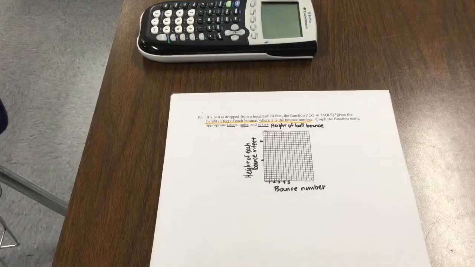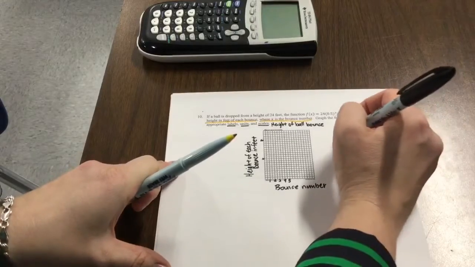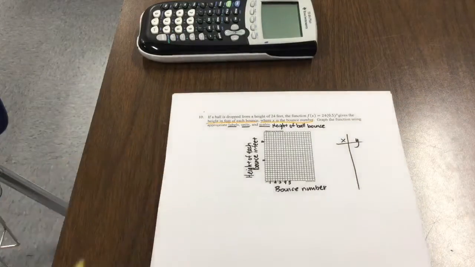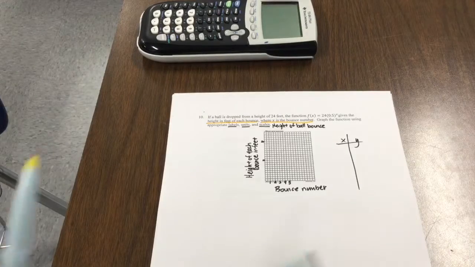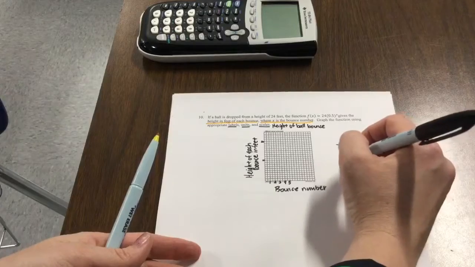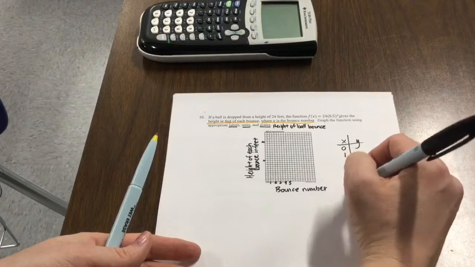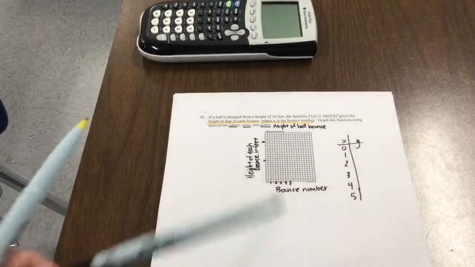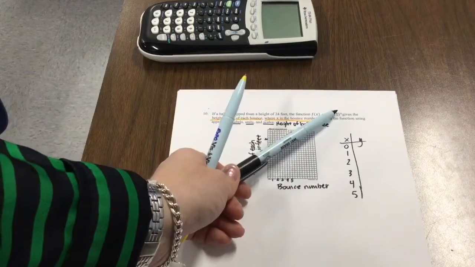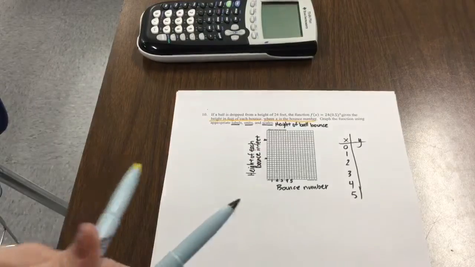So one strategy for graphing is to build a table. And so I have my x values and my y values, and we are not going to include negatives because we don't have negative bounce numbers. So my x's will start at 0, 1, 2, 3, 4, 5. And if I wanted to, I could evaluate by substituting 0 in for x and evaluating that.